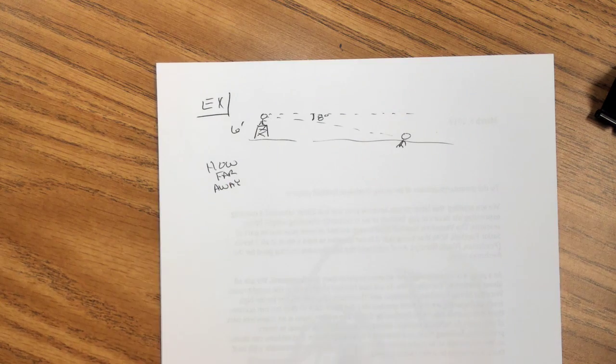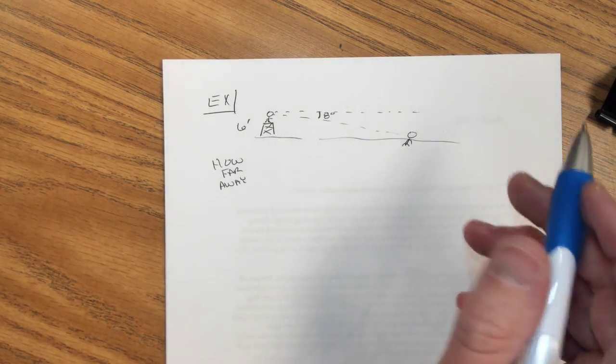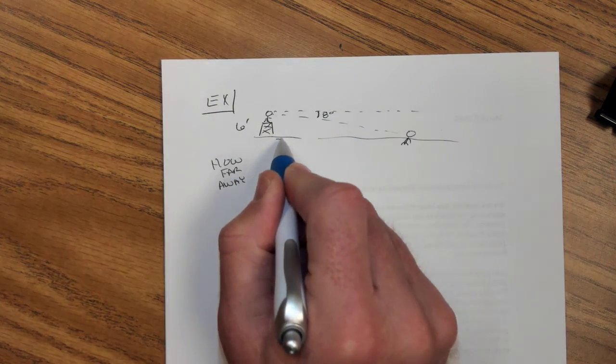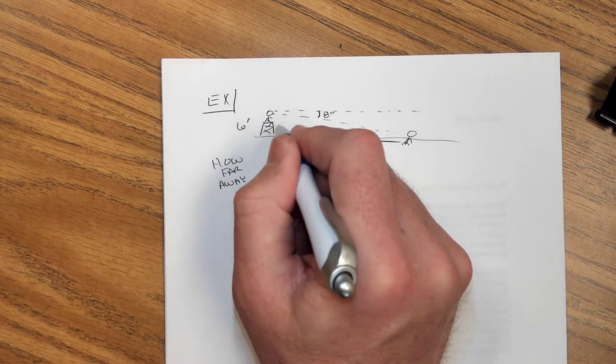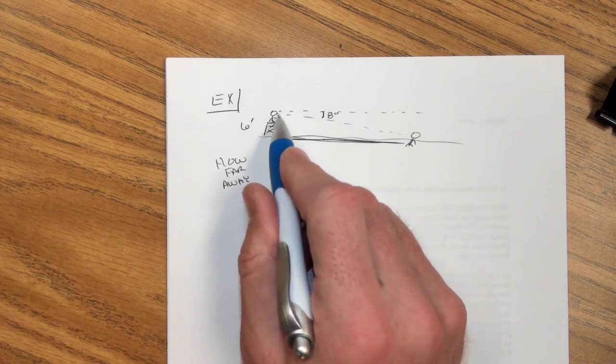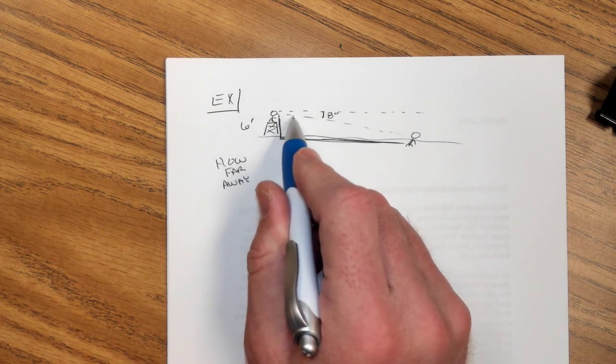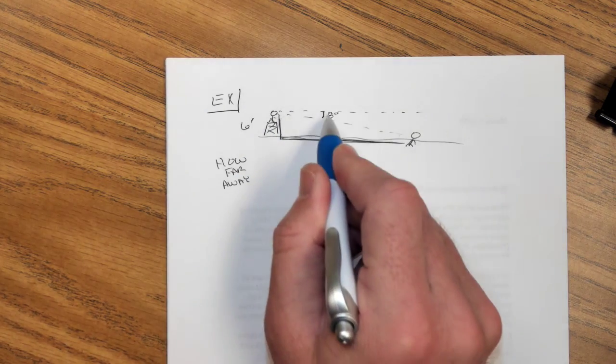So this is one where we got to pay attention. A couple different things can be done here. We got to find this distance. That's what we got to find. We're assuming our tower is perpendicular. So that's 6 feet up in the air. And we got to find this distance, and we know this angle.